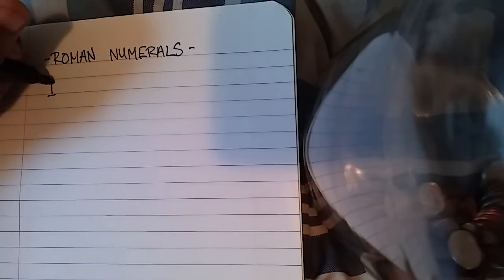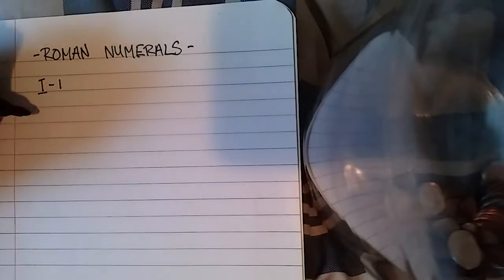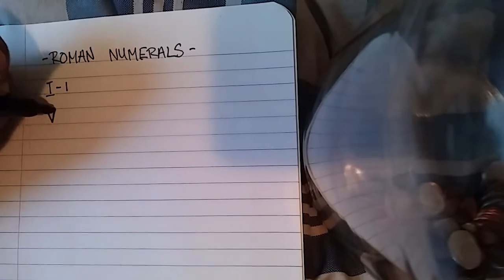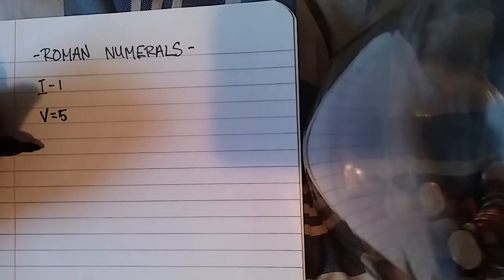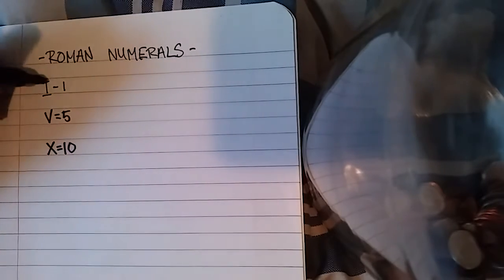The first one is I, and that represents 1. Then we have V, and that represents 5. We have X, that represents 10.